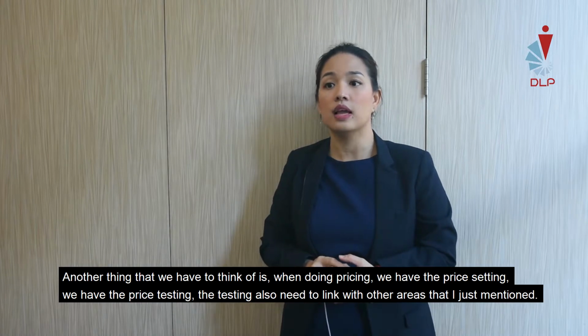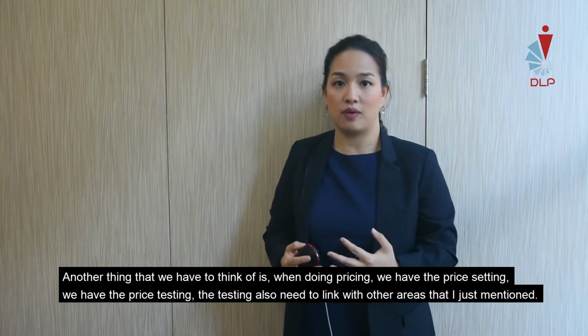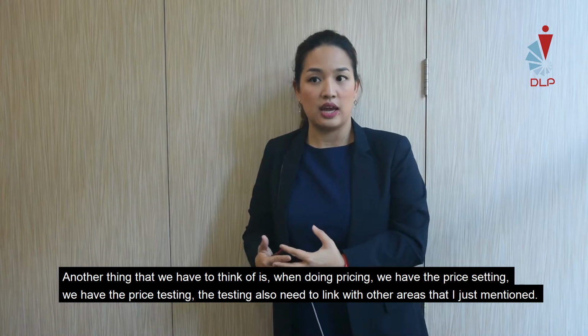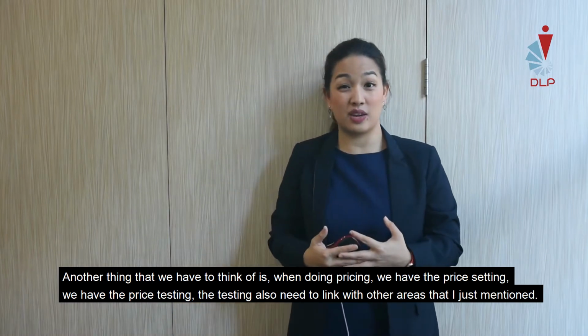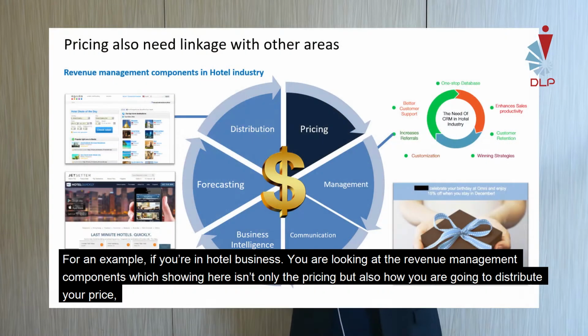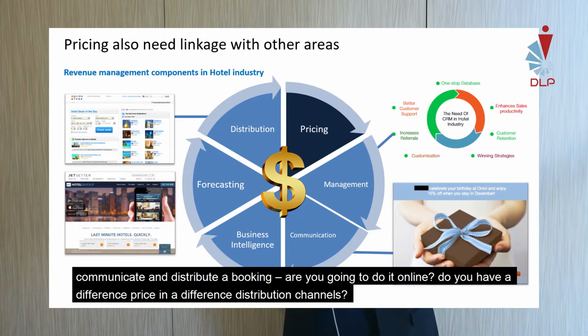Another thing that we have to think of when doing pricing: we have price setting, and we have price testing. The testing also needs to link with other areas, as I just mentioned. For example, if you are in the hotel business, you are looking at revenue management components, which is not only the pricing, but also how you are going to distribute your price, communicate and distribute your booking. Are you going to do it online? Do you have different prices in different distribution channels?